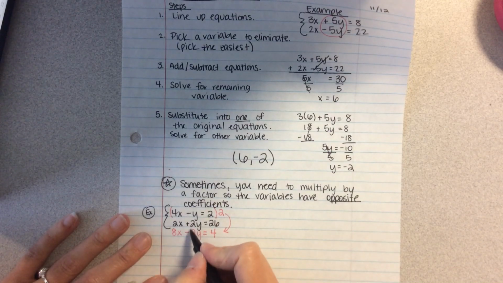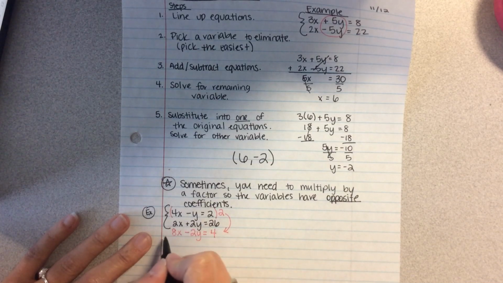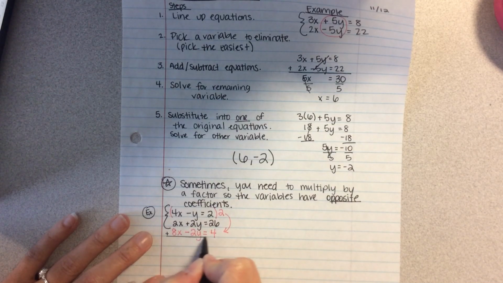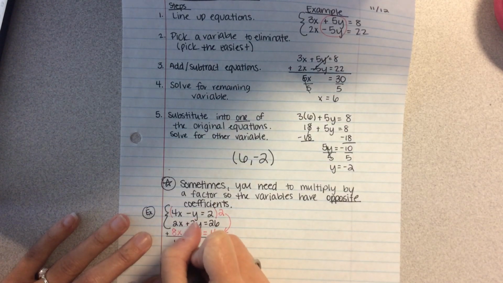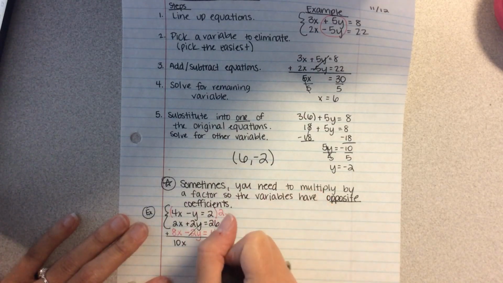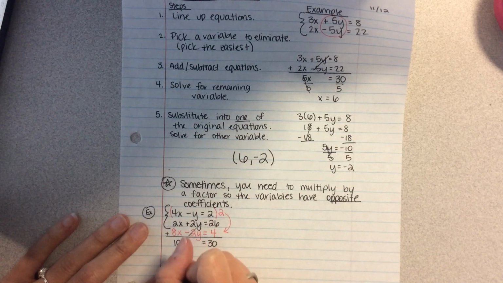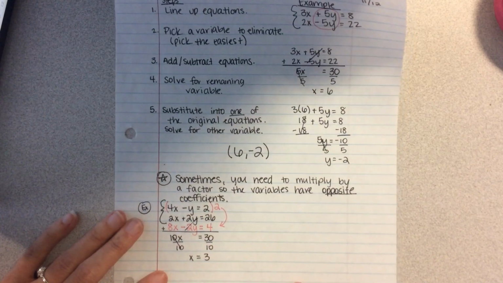Now I can see that I have a positive 2y and a negative 2y, and those are going to eliminate when I add my equations together. So 2x plus 8x is 10x. Those guys are going to cancel, and this is going to be equal to 30. So when I divide both sides by 10, I get x equals 3.